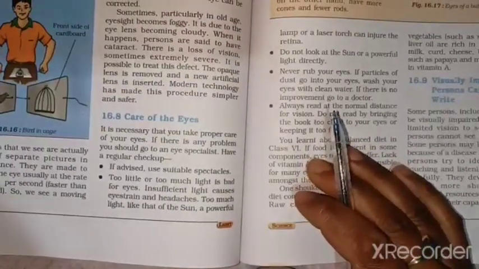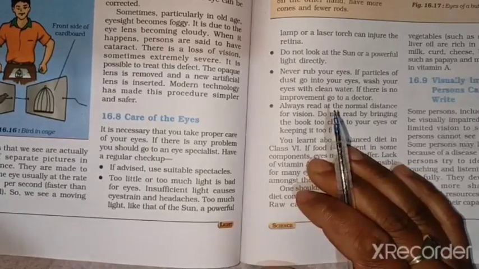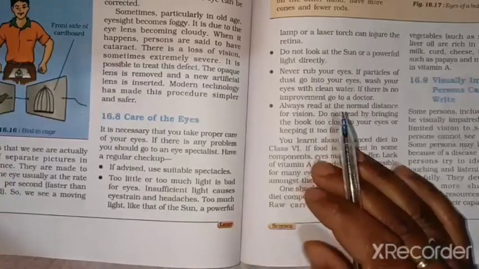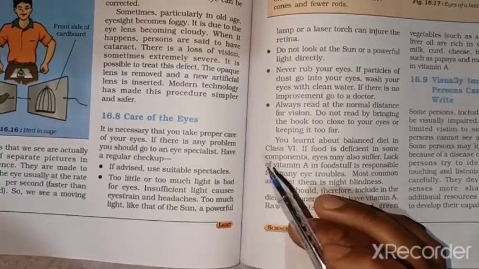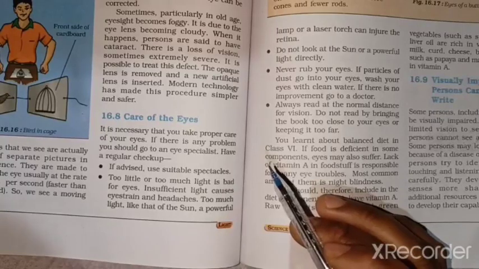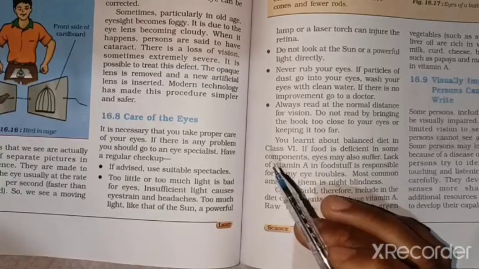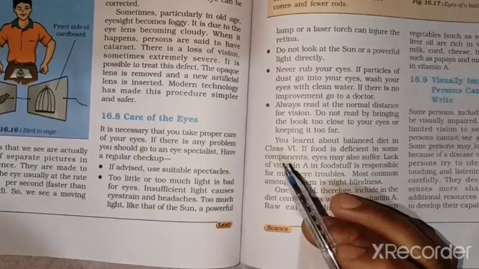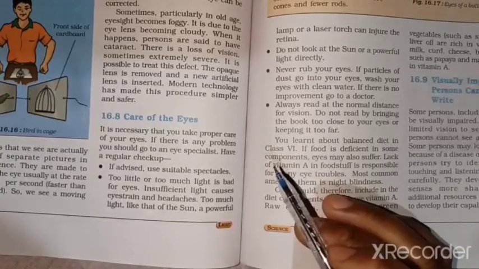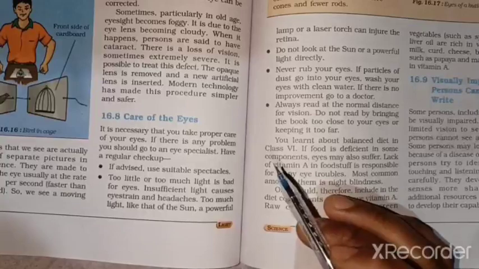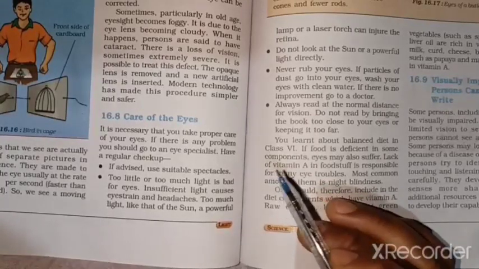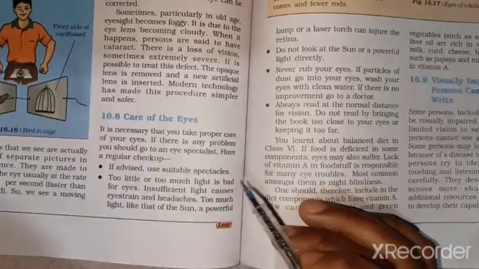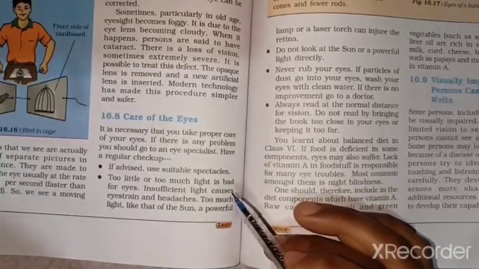So here we can see care of the eyes. It is necessary that we take proper care of our eyes, and if there is any problem, then we should go to an eye specialist. We have to do a regular checkup. If advised by the ophthalmologist, then we should use suitable spectacles.